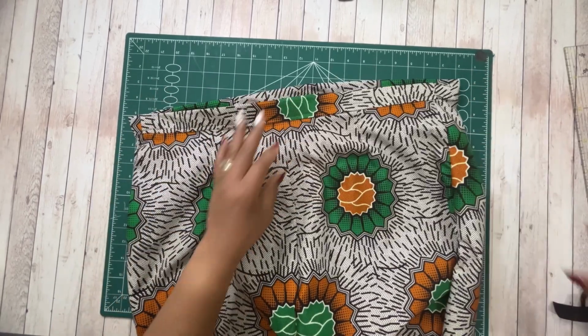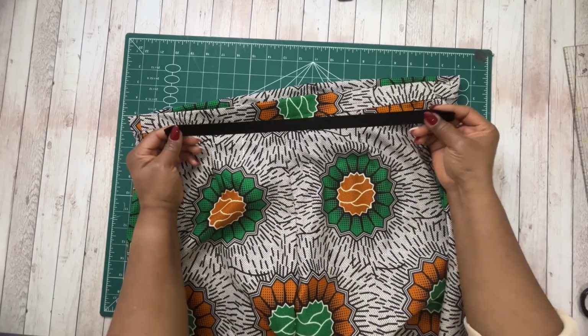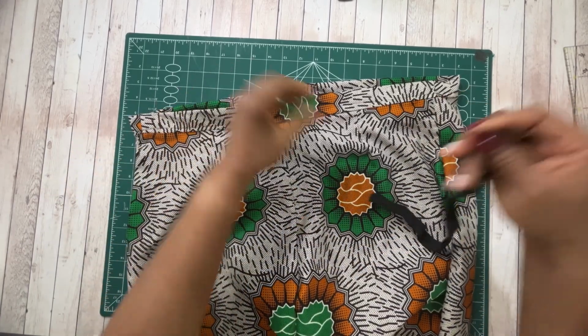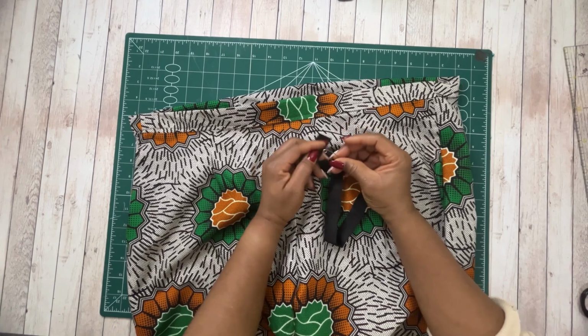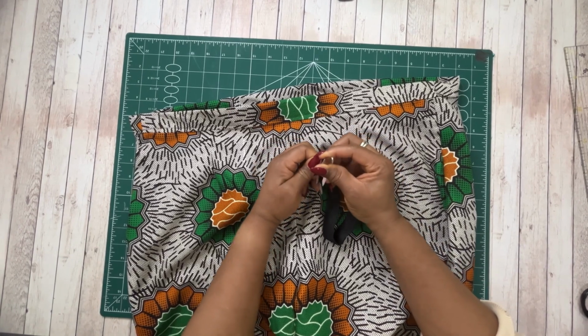So now I'm going to attach the elastic band, and here is the elastic band. I'm going to use my safety pin to attach it.